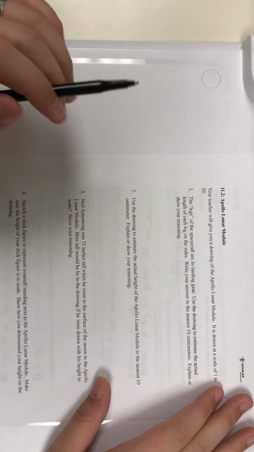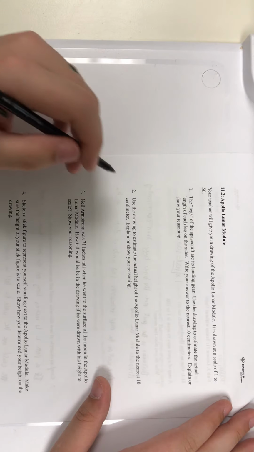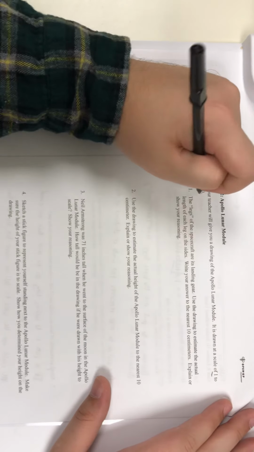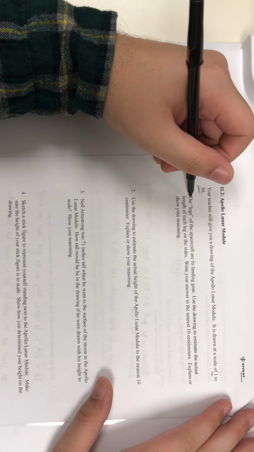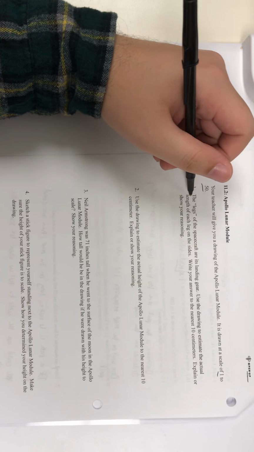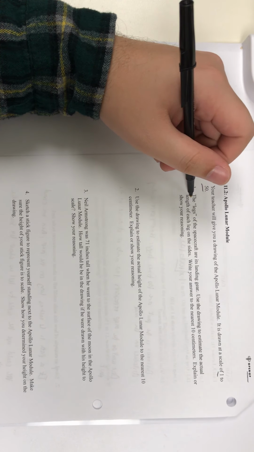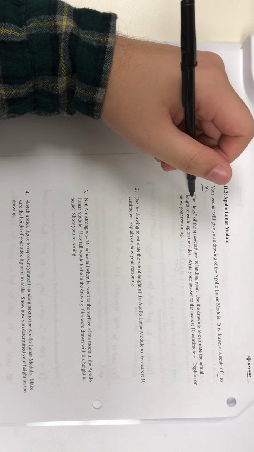So it says your teacher will give you a drawing of the Apollo Lunar Module. It is drawn to a scale of 1 to 50. It says the legs of the spacecraft are its landing gear. Use a drawing to estimate the actual length of each leg on the sides. Write your answer to the nearest 10 centimeters. Explain or show your reasoning.